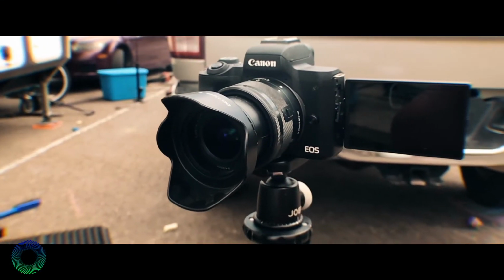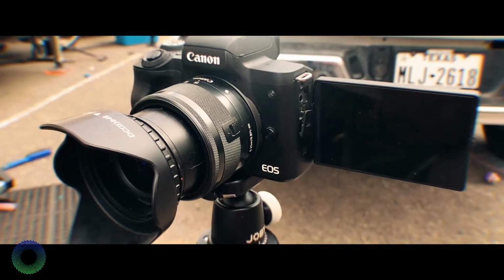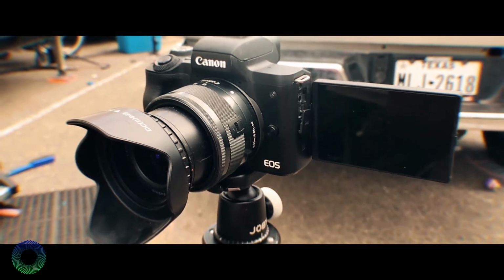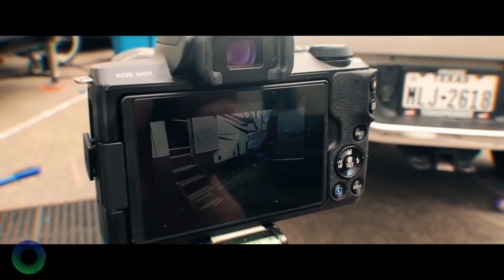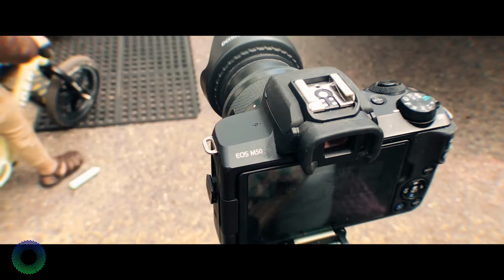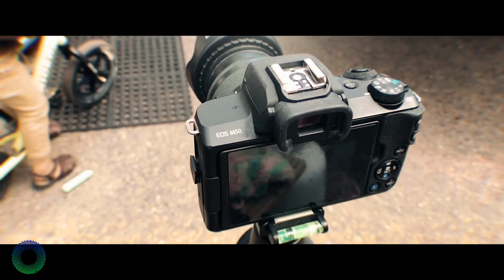All right, first of all, I'm going to go ahead and start off with what I am looking at right now. This is my Canon EOS M50. It is a pretty nice entry-level mirrorless camera. You have a lot of options with this camera that I really like.